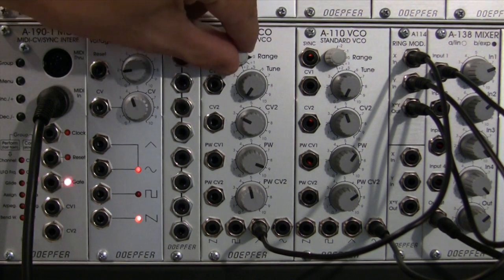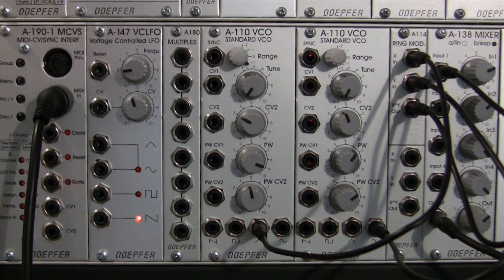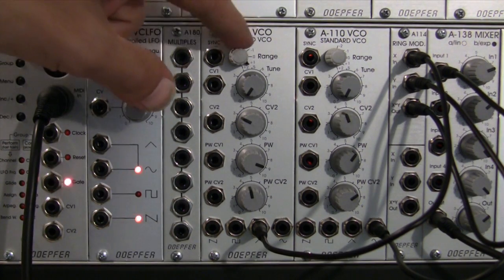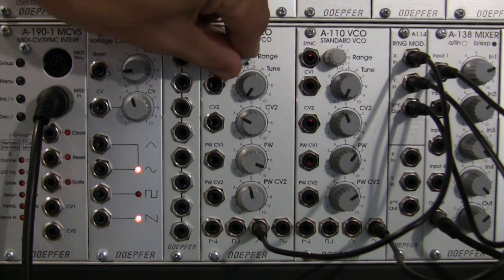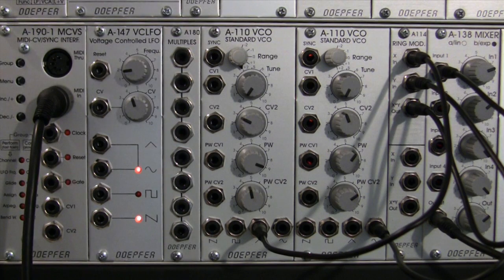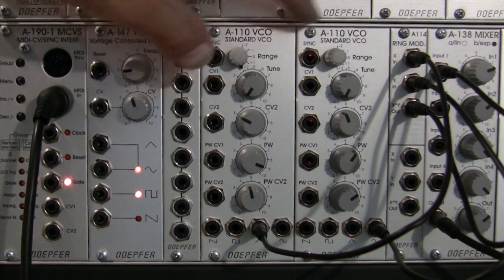Now let's try 1 octave up. Okay, we're doing pretty good so far. Let's go to +2. Okay, and now let's get these 2 oscillators to meet.